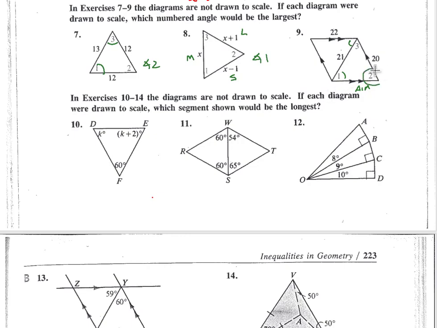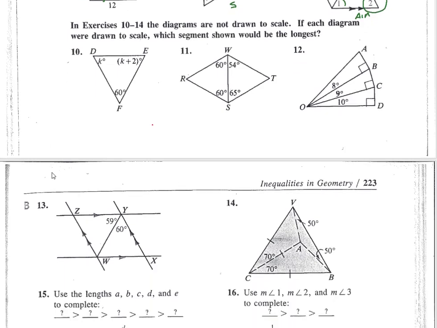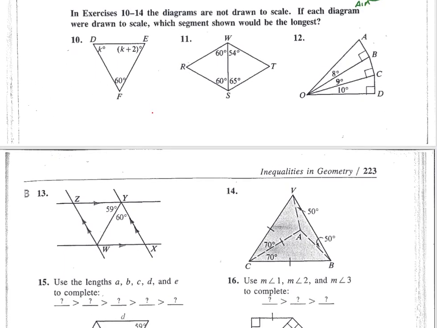Looking at number 10, we've got a 60-degree angle. So we have 2 remaining angles that need to make the 180 degrees. Really all 3 of these together need to make 180, so we can solve for k, and k comes out to be 59 degrees, which means that angle E is going to be 59 plus 2, which is 61. So now we can use those angles to find which the biggest side is. The biggest side's opposite the biggest angle, so that's going to be DF.